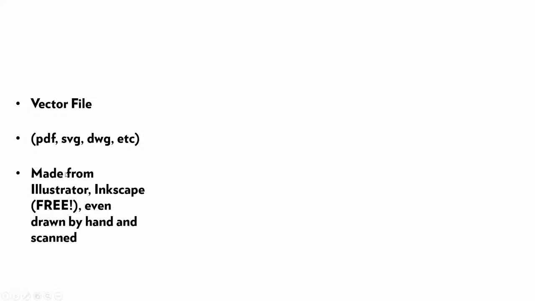So in summary, you need a vector file, and that's often a PDF or an SVG or DWG. We take these latter formats, we convert them into a PDF when we load them onto our laser. And these can be made from Adobe Illustrator or from Inkscape, which we like. Inkscape is an open source vector design software program. You can download it for free, learn how to use it for free.